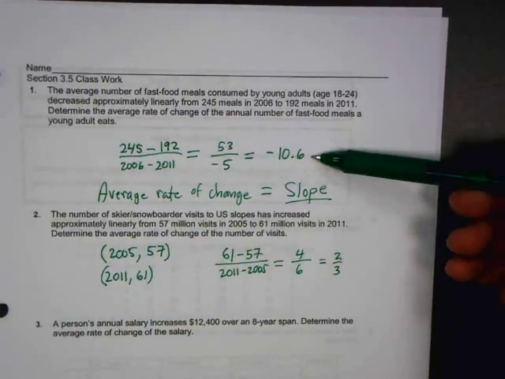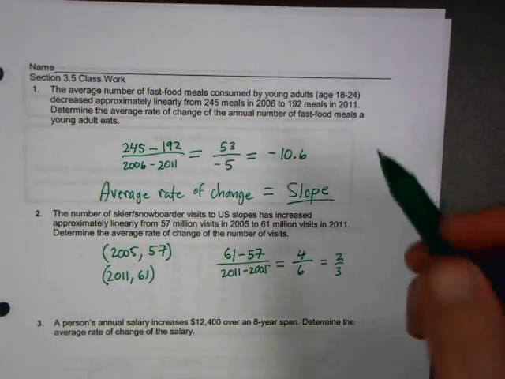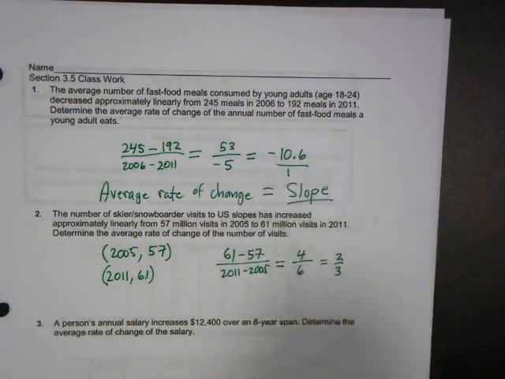So what does this slope up here mean? Negative 10.6. It means that the number of meals went down by 10.6 every year, right? Because this would be what is it in? Over 1.